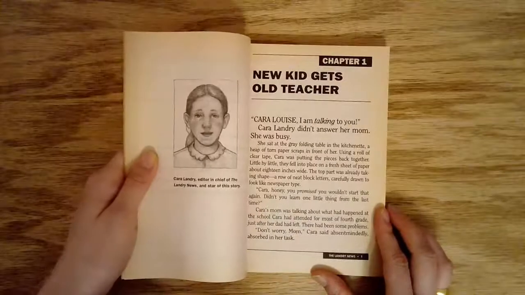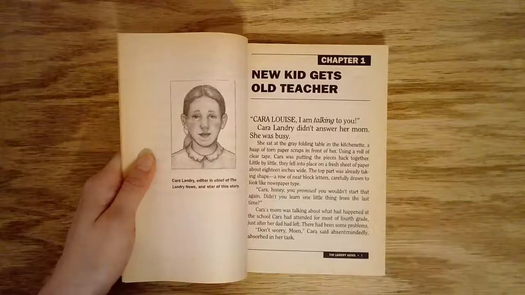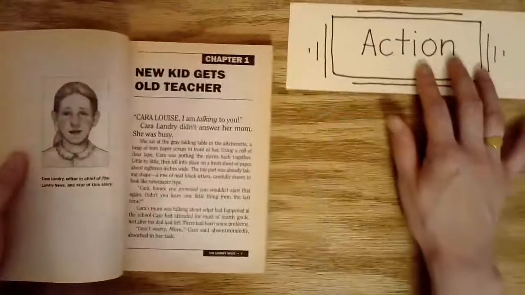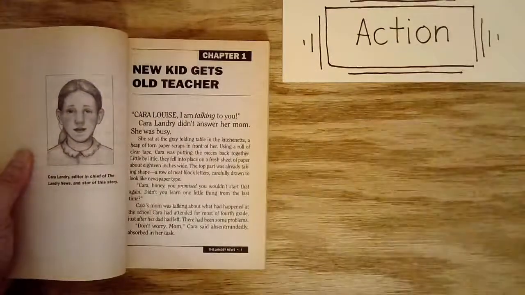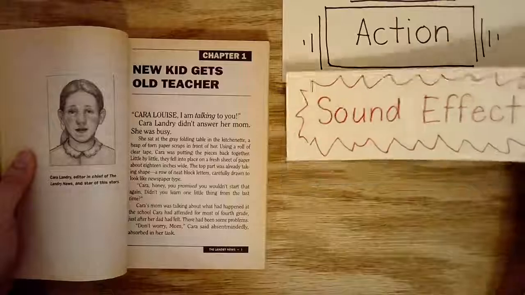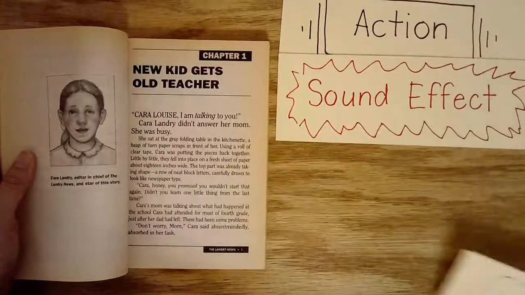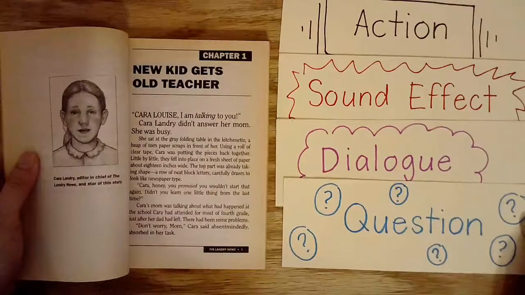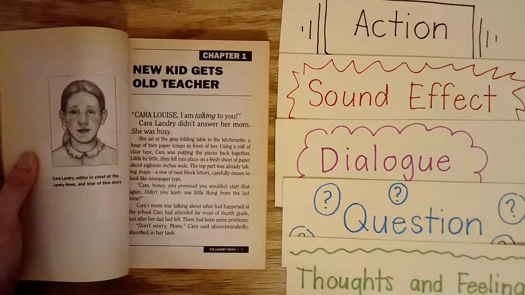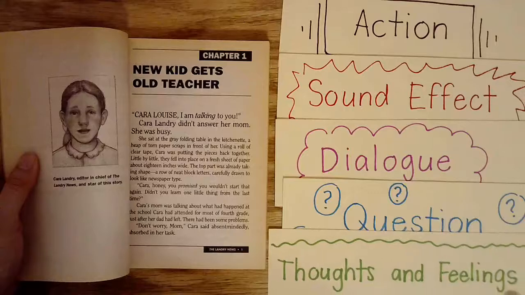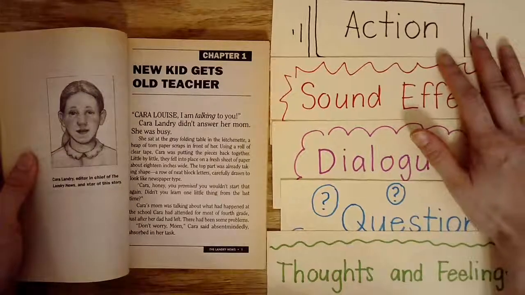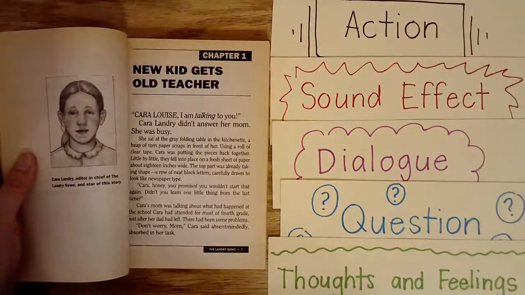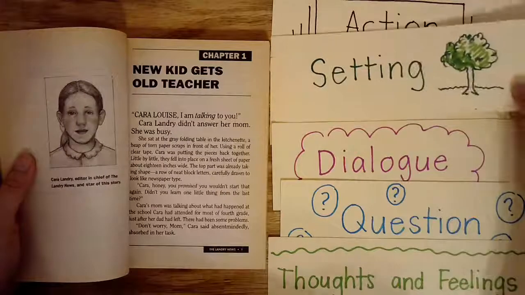So how did this story start? Again, I'm going to pull out my little cards to remind us. So you got action, or sound effect, or is it dialogue, or a question, or maybe thoughts and feelings? What do you think? What story beginning did Andrew Clements use to start us off? There's also, don't forget, setting as well and character.